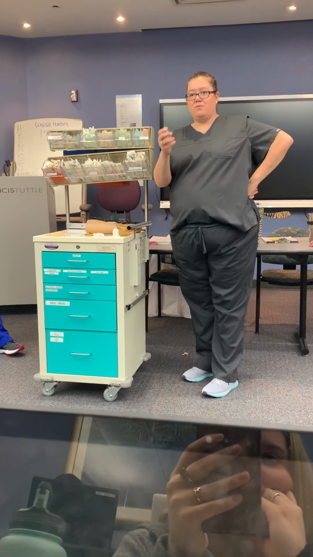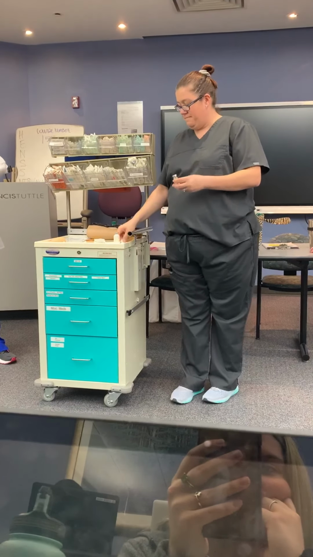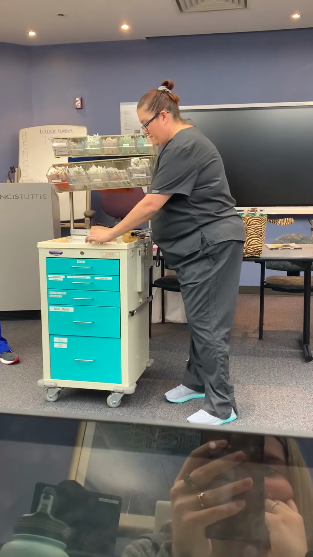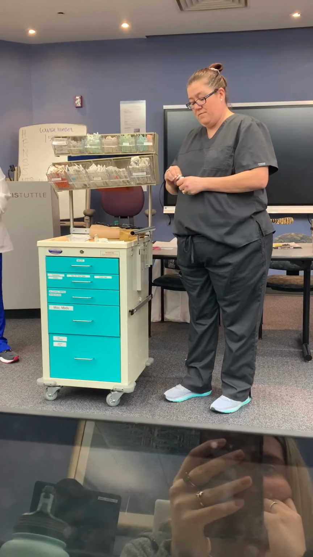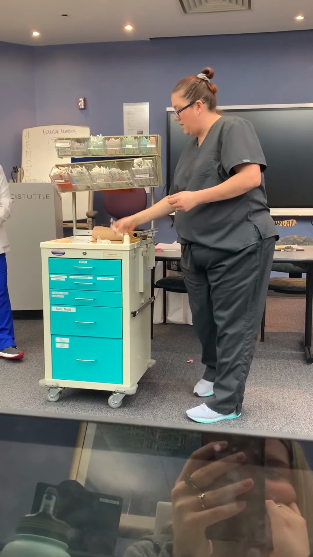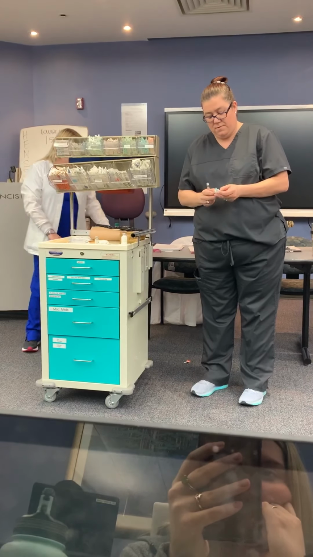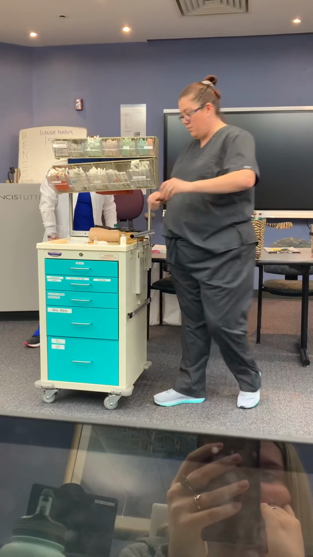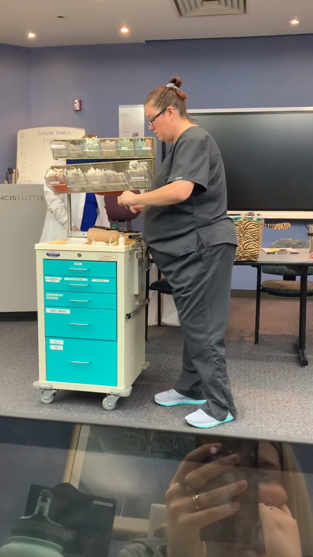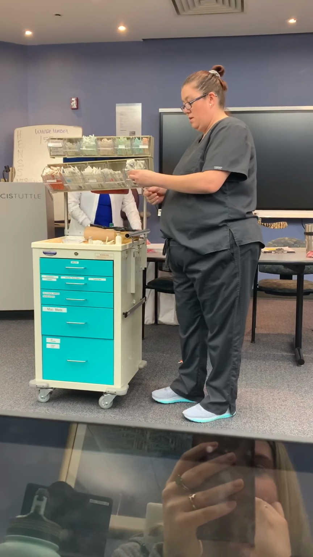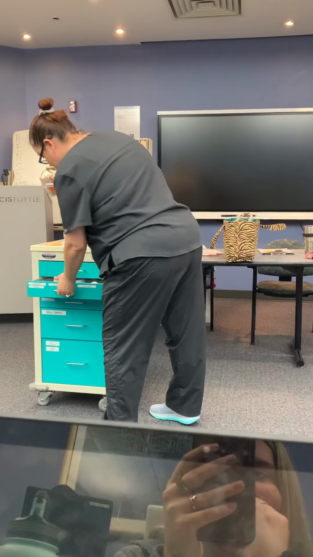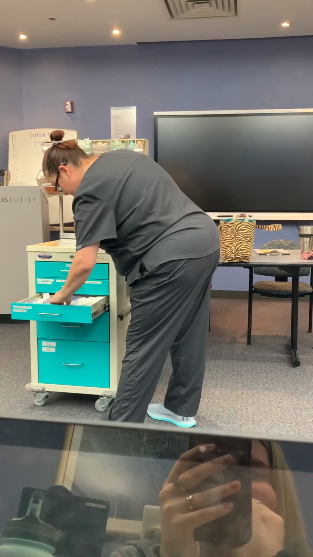All right, so pop that top. Make sure that you cleanse for how long? 15 seconds. I'm also going to cleanse the top of my multi-dose vial. Okay. I'm going to put a needle onto my syringe. And how much did we say reconstitute we were going to use? 3.6. So, I'm actually going to use a different syringe.